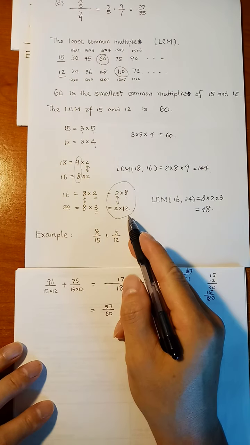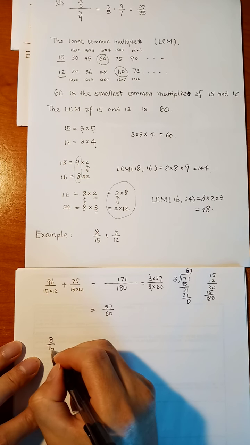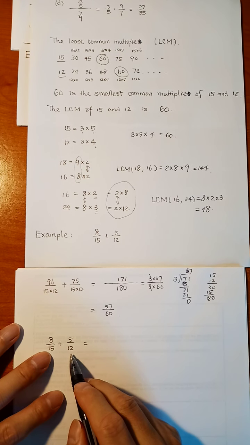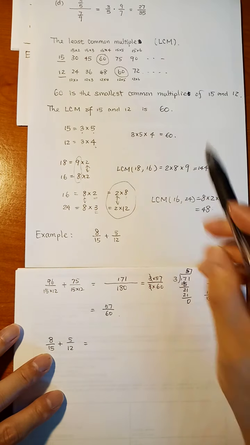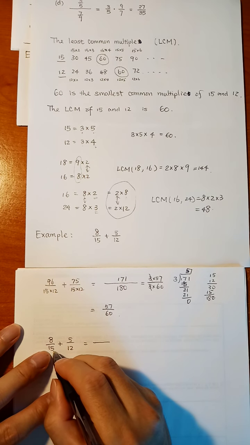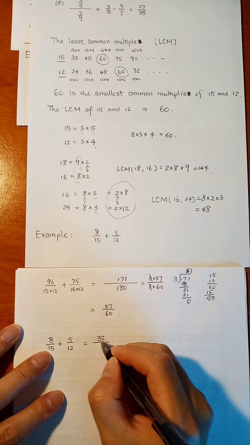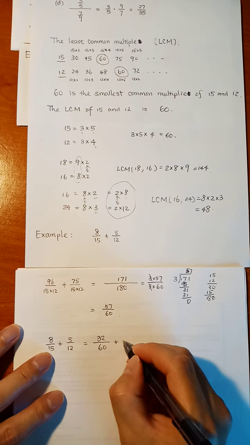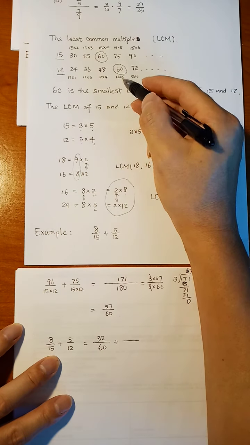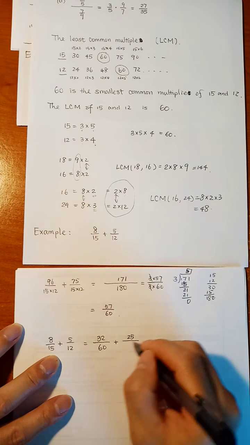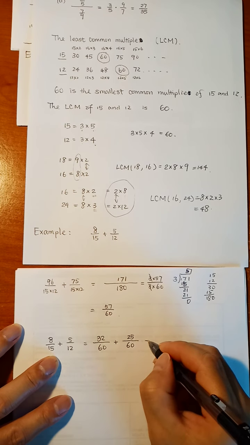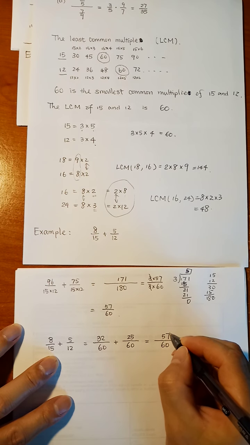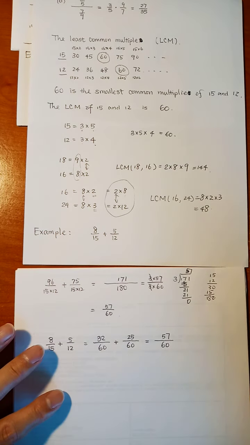What happens if we use the least common multiple? We know that the least common multiple of 15 and 12 is 60. So we need to multiply 15 by 4. So we also multiply top by 4. So it's 8 times 4 is 32 over 60. For 12, we multiply 12 by 5. So 5 times 5 is 25, 5 times 12 is 60. Now 32 plus 25 is 57. So you get 57 over 60, and that is the answer.